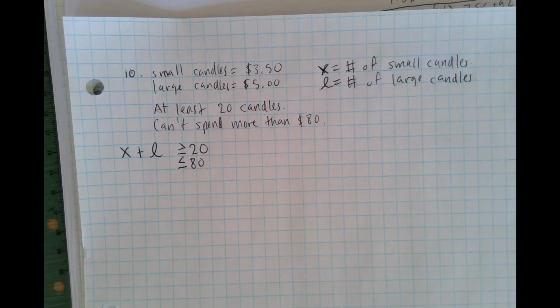So I want us to think about, how do we represent how much money Jonah spent just on small candles? Again, think about how we know how much money Jonah spent just on small candles. Okay, so how much does Jonah spend per small candle? $3.50.